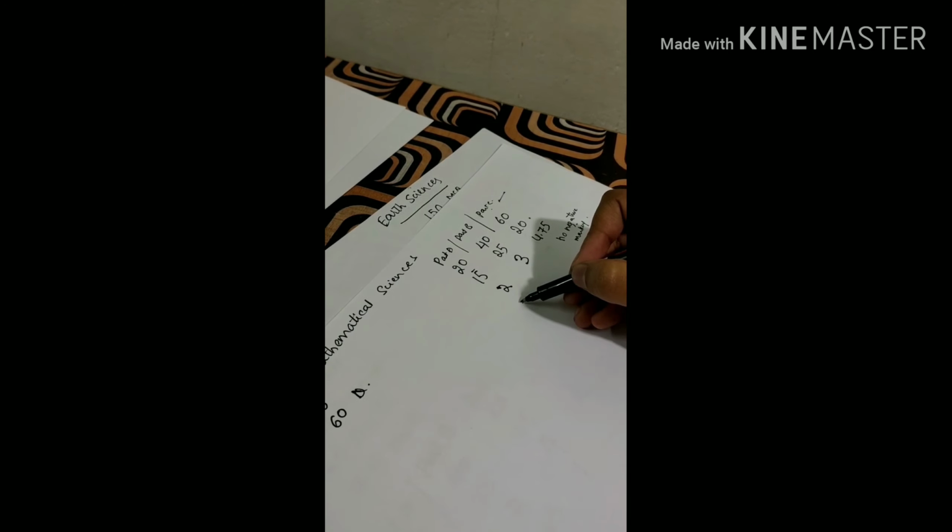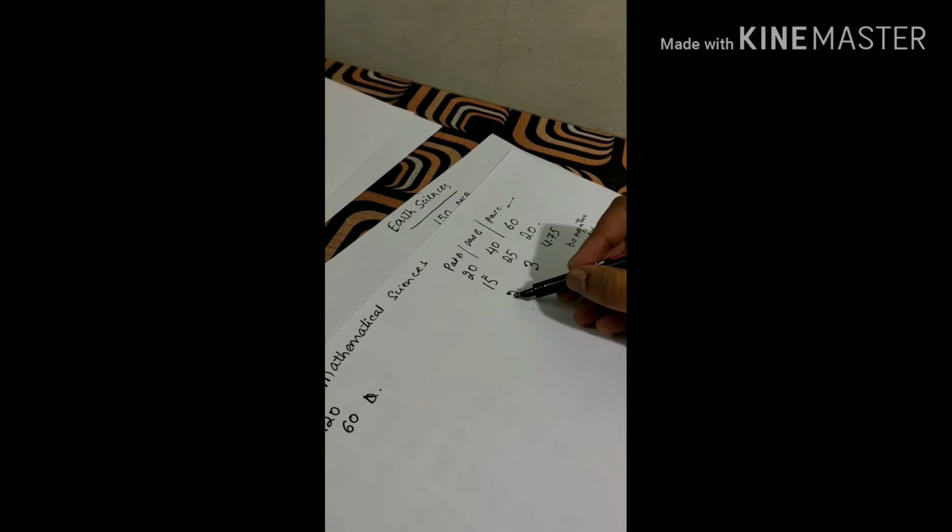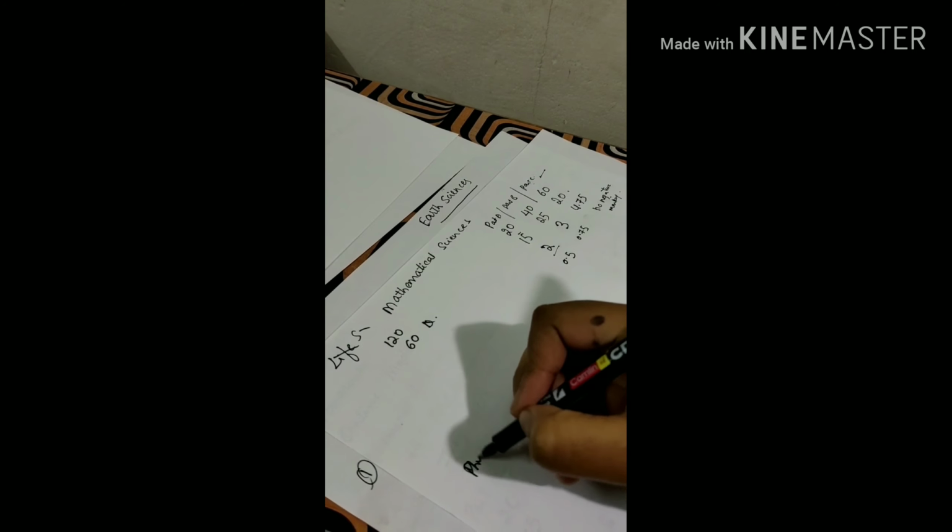And then in part A, for each wrong answer you will be deducted 25% of 2, that is 0.5 mark, and in part B 25% of 3, that is 0.75 mark. And this is about mathematical sciences. And let's come to physical sciences, the last one.